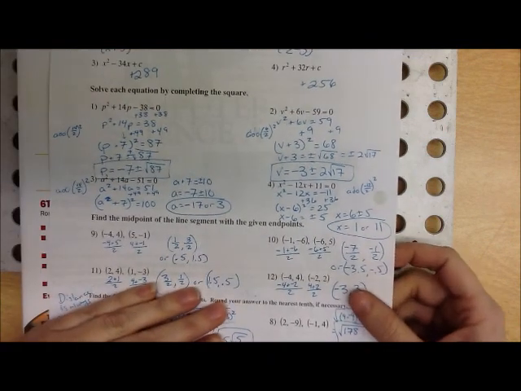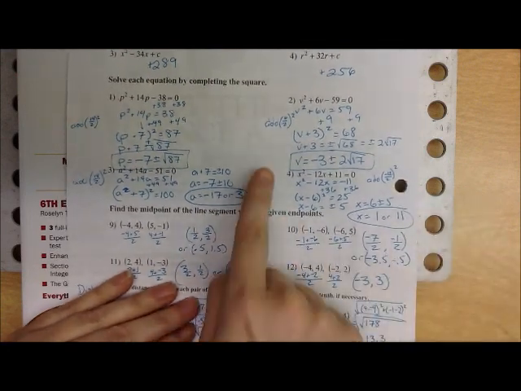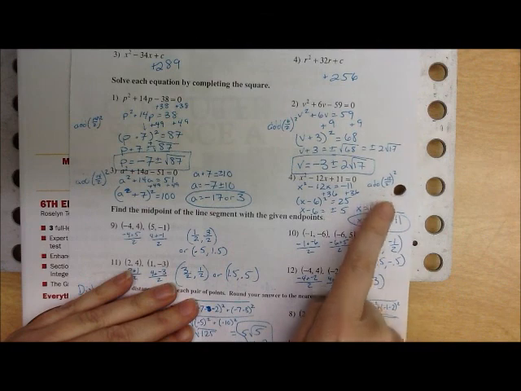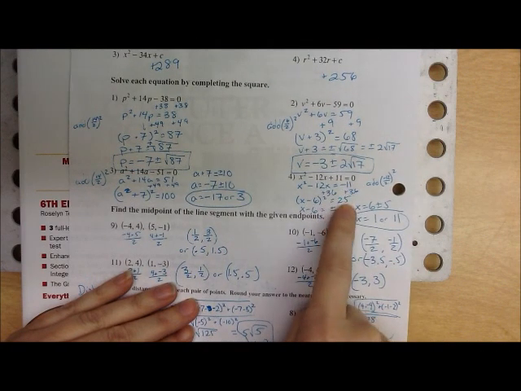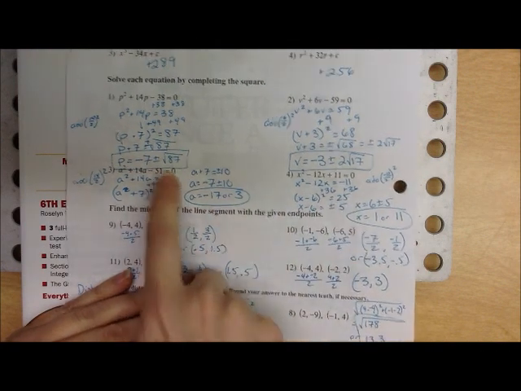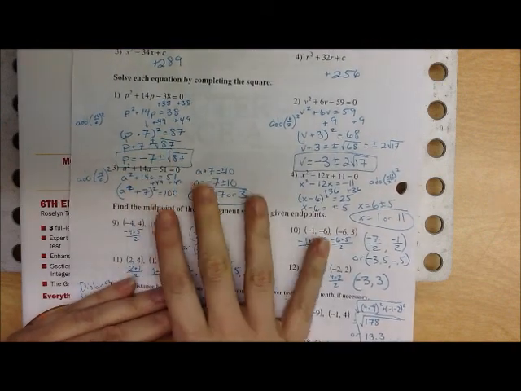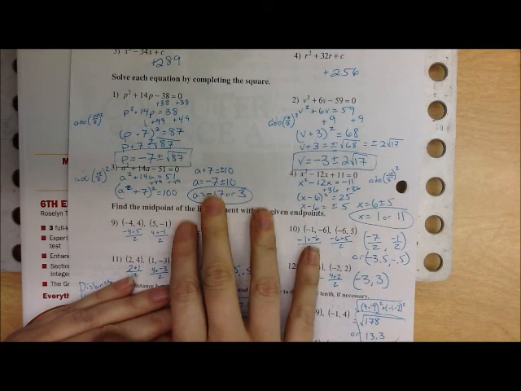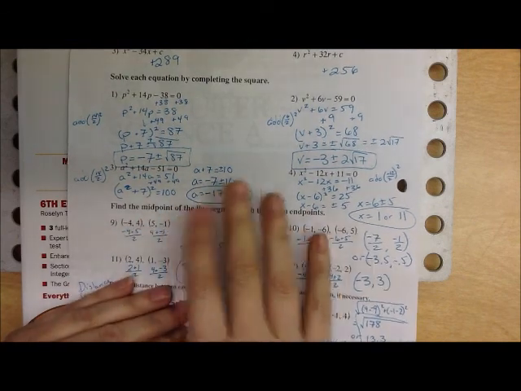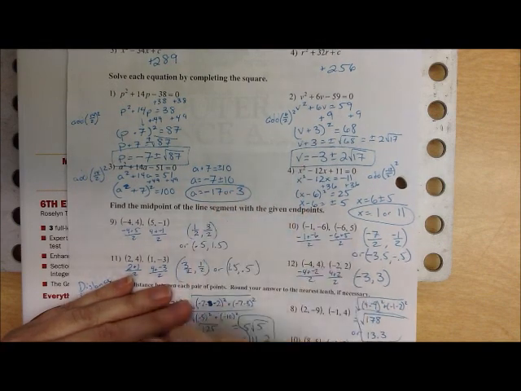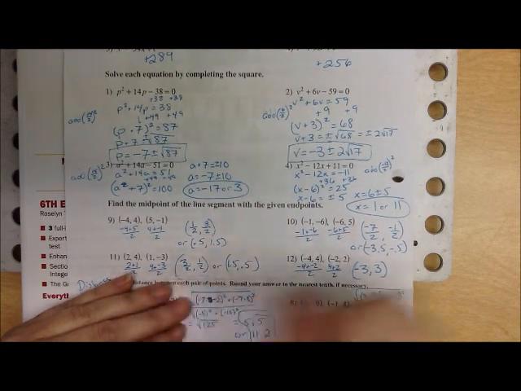And I've tried to show all my work here, so if you had any trouble, including saying what I was doing here, adding half of b squared to both sides. That's the 36 here, the 49, and the 9. So if you didn't get that, you could pause this and, fingernails are filthy, sorry about that. You could pause this and check over my work, make sure you understand what happened.